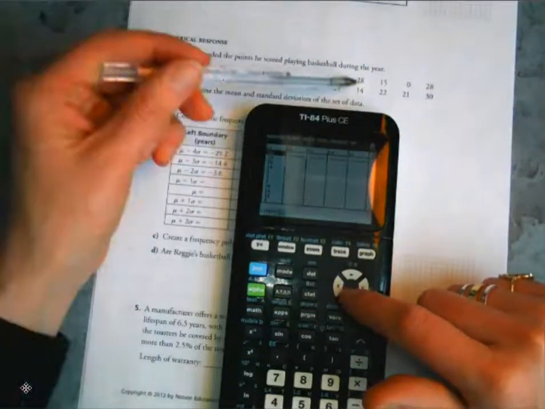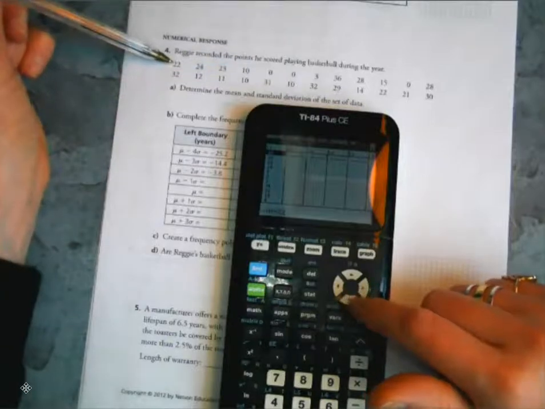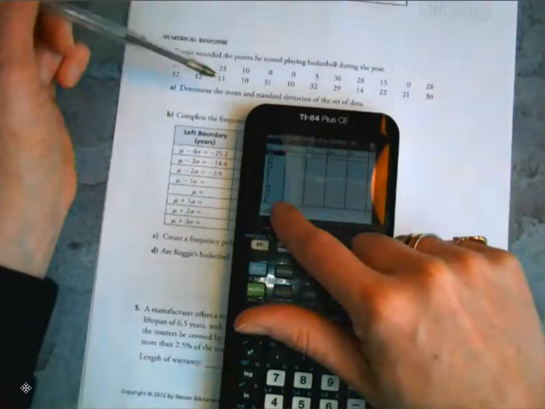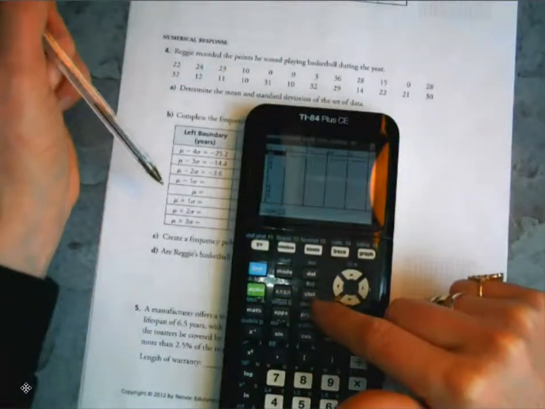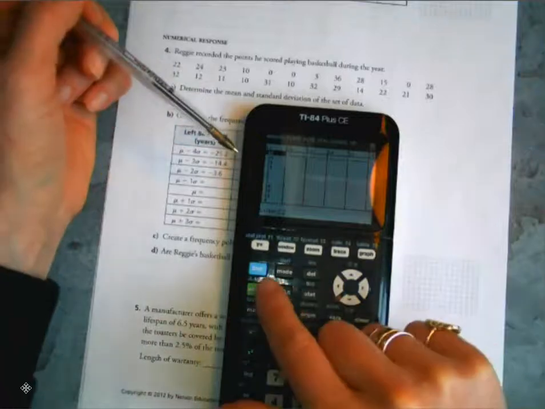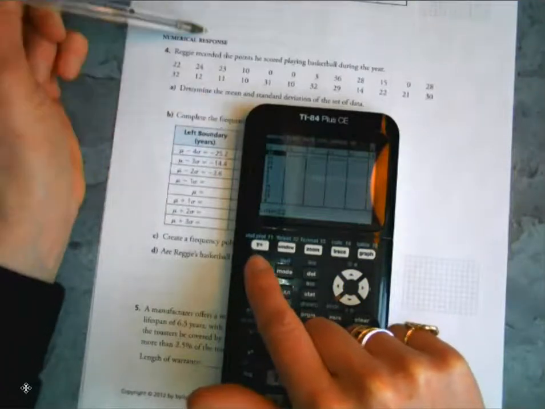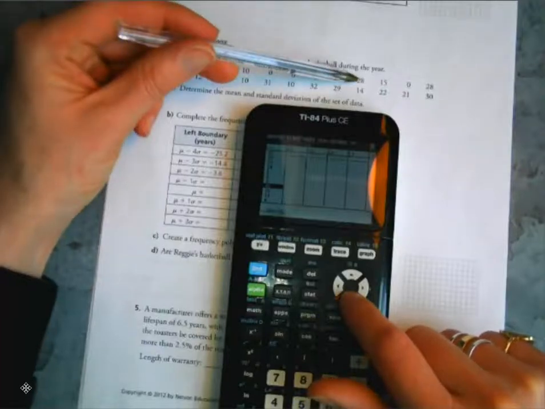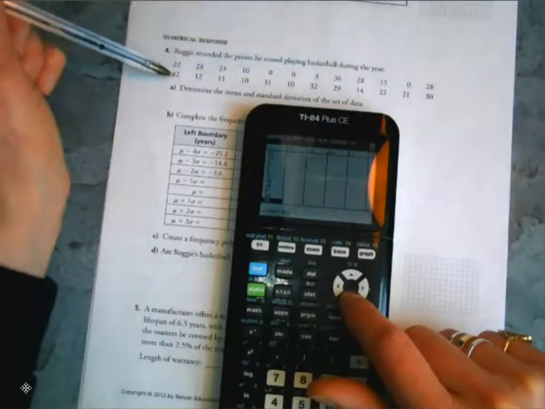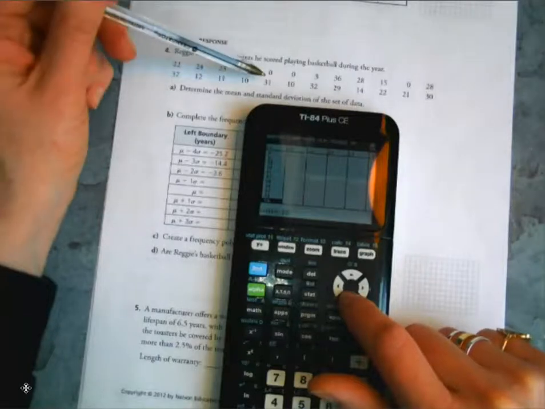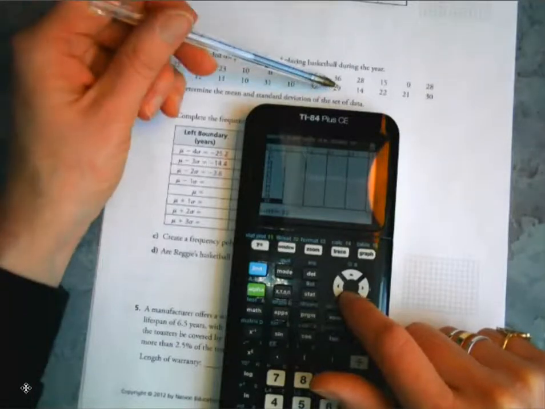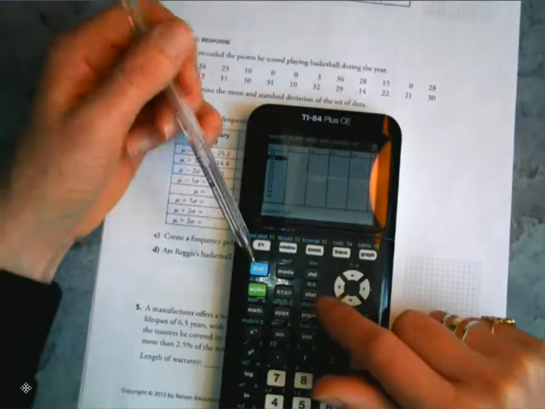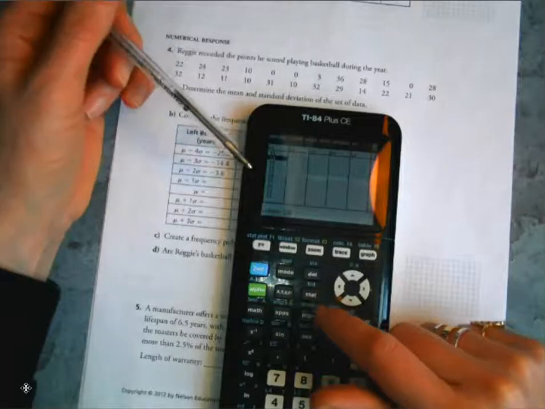I already have all these values entered in, so I'm not going to take that out. You would go through and just go 22 down, 24 down, 23, and enter each one of these values. And then when you're finished, you want to calculate based on this list. Actually, maybe I should go through and check: 0, 0, 3, 36, 28, 15, 0, 28, 32, 12, 11, 10, 31, 10, 32, 29, 14, 22, 21, 30. Okay, all my values are accurate there, and especially when you have a long list, it's good to go back and double check.